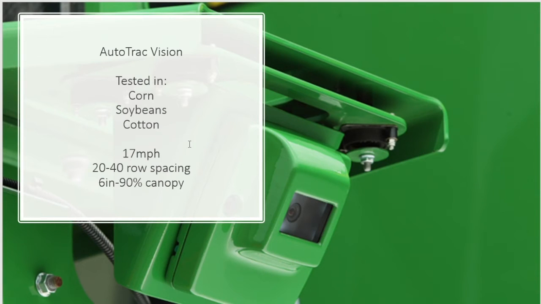AutoTrack Vision is tested in corn, soybeans, and cotton. Supported up to 17 miles an hour. Works up to 20 to 40 inch row spacing. Recommended use is 6 inches to 90% canopy. So kind of a full season approach here.